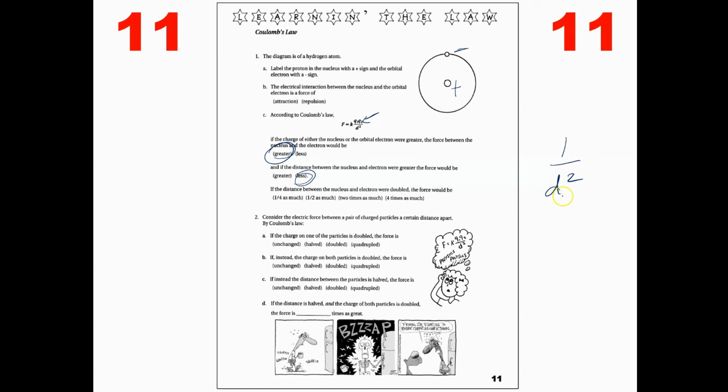Inverse square law for light, the farther you are from the light source, the dimmer it is. If the distance between the nucleus and the electron were doubled, say the distance increases, so inverse relationship, my overall electric force, if this goes up, has to go down. So if the distance between nucleus and electron were doubled, the force would be, well, I know that if this is bigger, this has to be smaller. So it's not going to be greater, it has to be smaller.